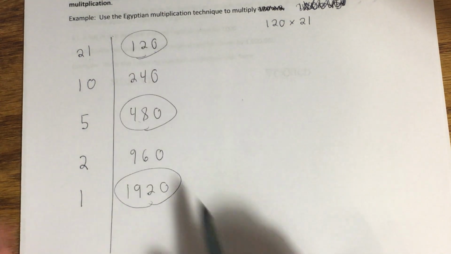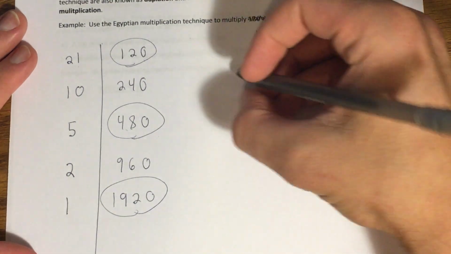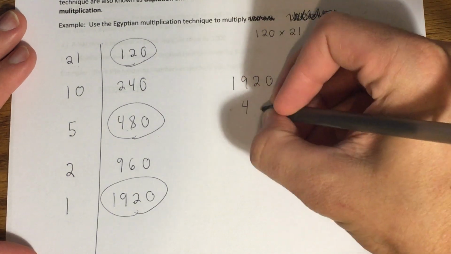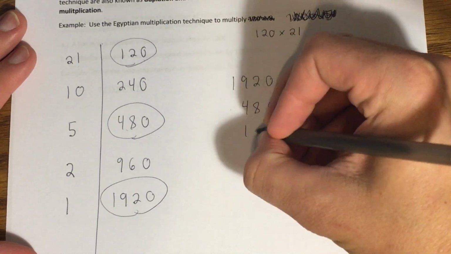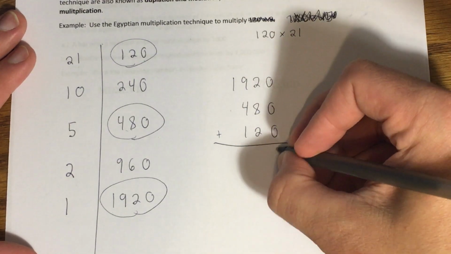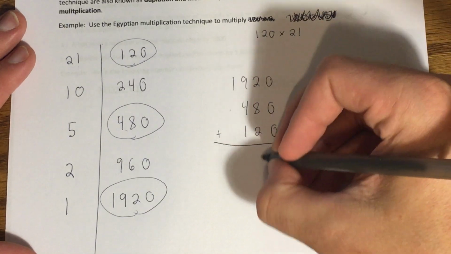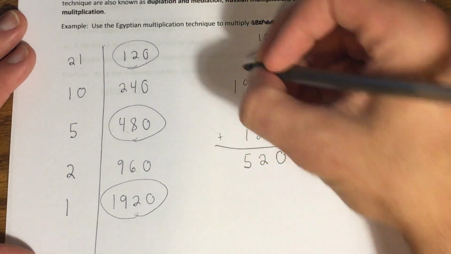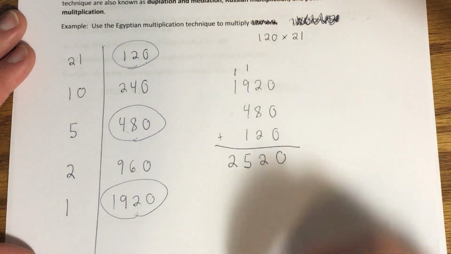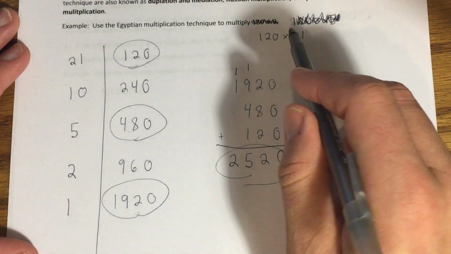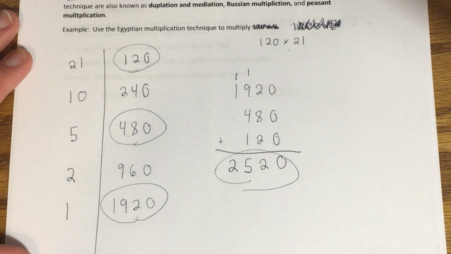Then I'm going to take those 3 numbers that I circled and add them together: 1,920 plus 480 plus 120. What would this be? I'm adding zeros, that's 0. 10 plus 2 is 12. Carry the 1. This adds up to 2,520. This is the answer to that multiplication problem, believe it or not.